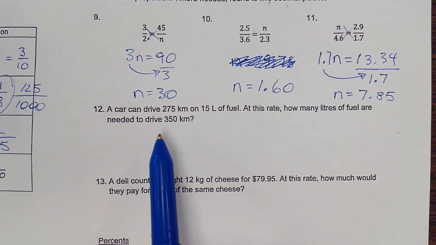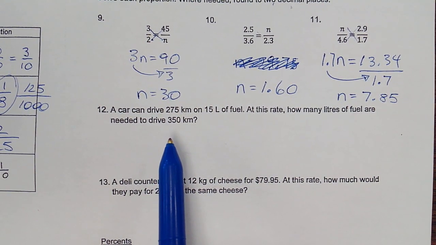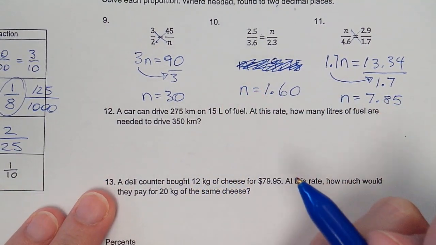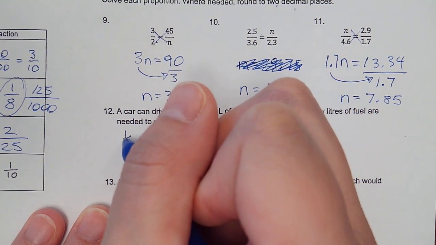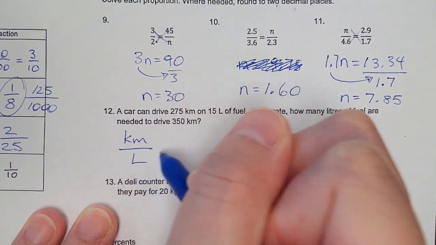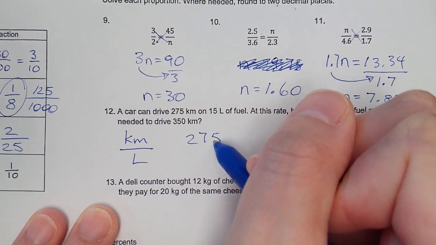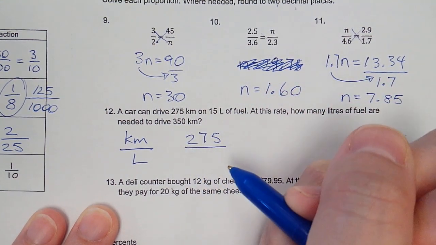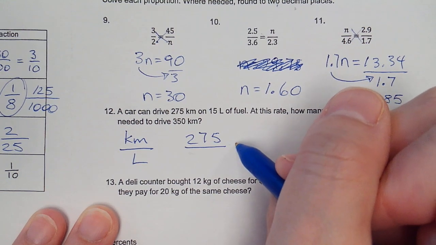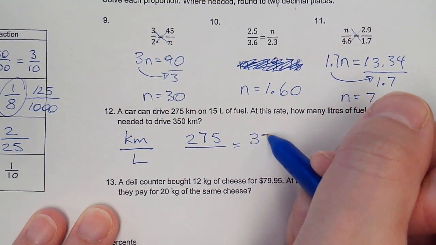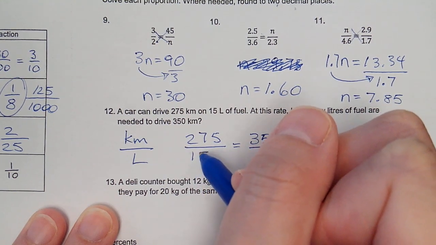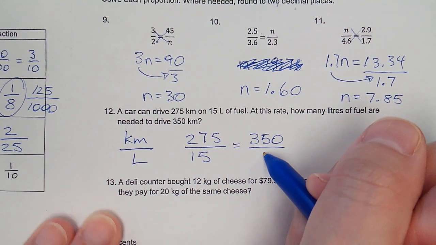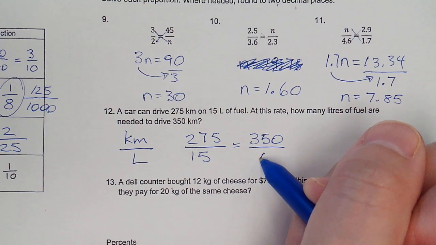Ira, number 12. We're gonna put the kilometers on the top. So it's gonna be 235 kilometers, and then equal to 250 kilometers. Okay. And then underneath we're gonna write the liters of that. So it's gonna be 15 liters and n. Perfect.